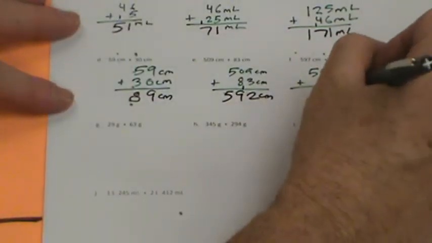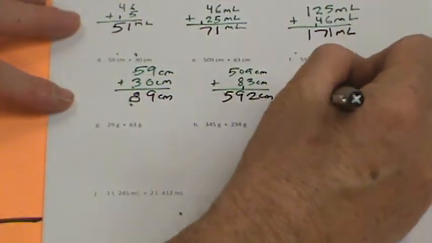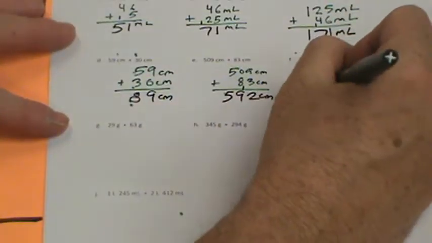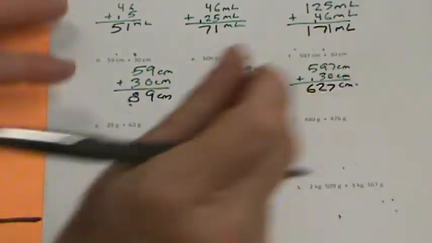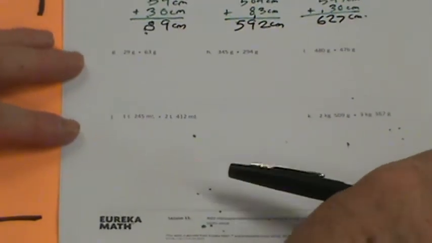Head over here. 7 plus 0 is 7. 9 plus 3: 9, 10, 11, 12. Bring up the 1. 5 plus 1 is 6, so 627 centimeters. All right? Really, I think most of you, in fact, I think all of you could do this on your own. Okay?